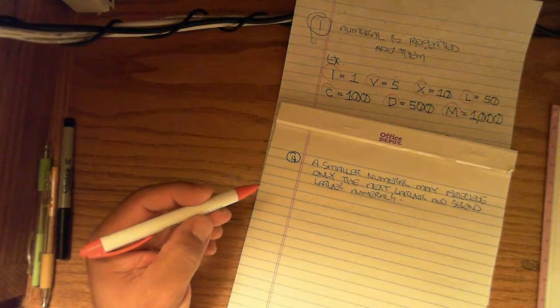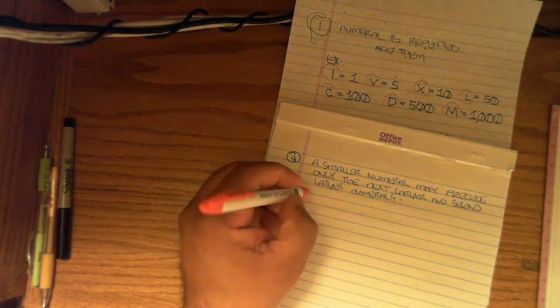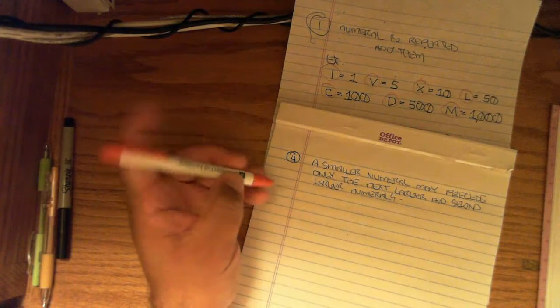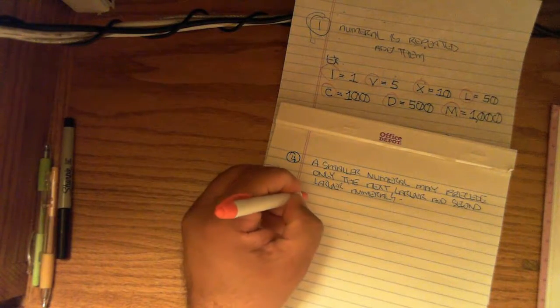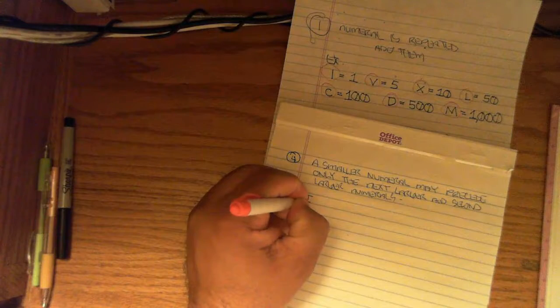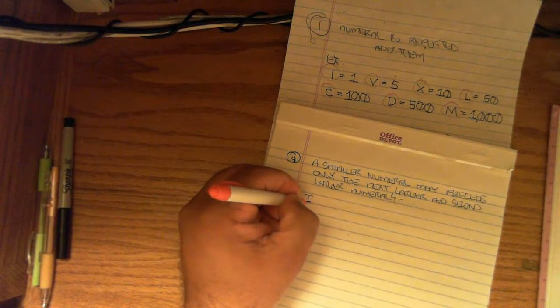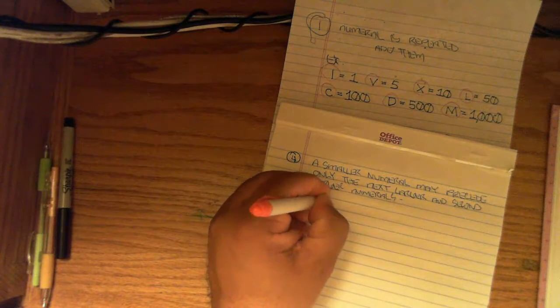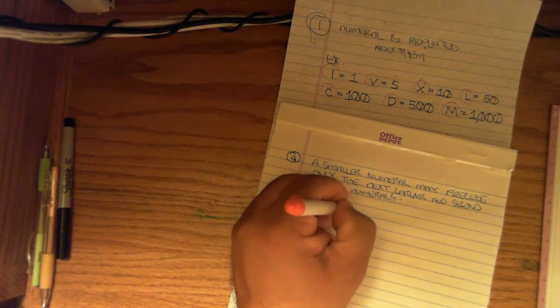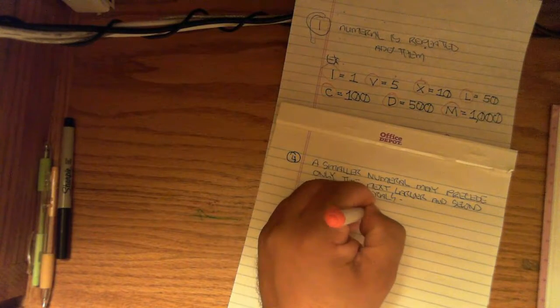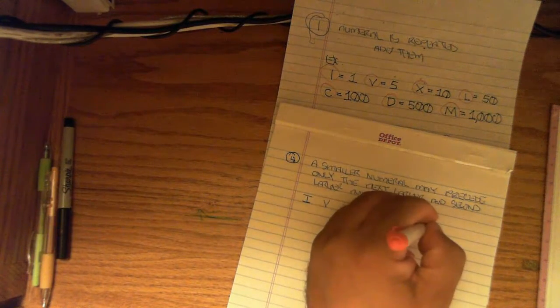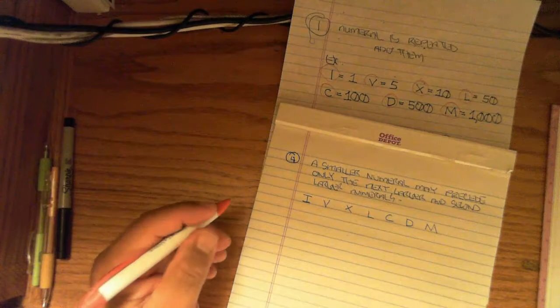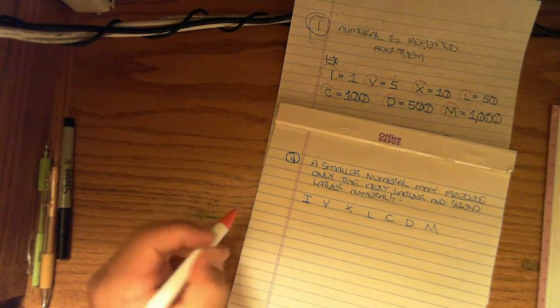So let me explain what that means. The order of the numerals is as follows. You have the I, which is 1, V, which is 5, X, which is 10, L, which is 50, C, which is 100, D is 500, and M, which is 1,000.